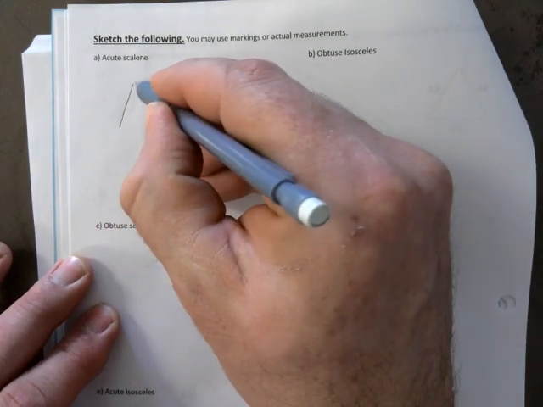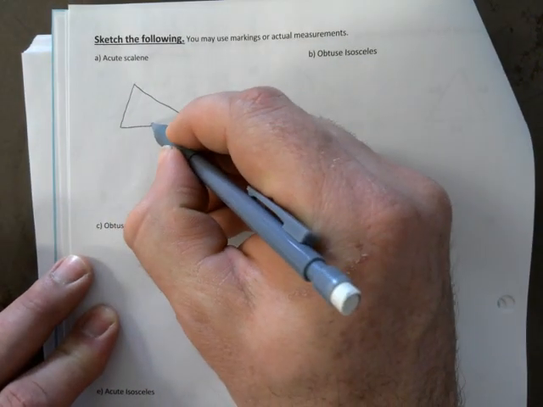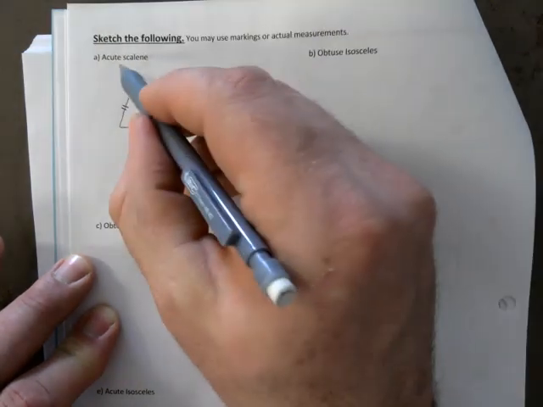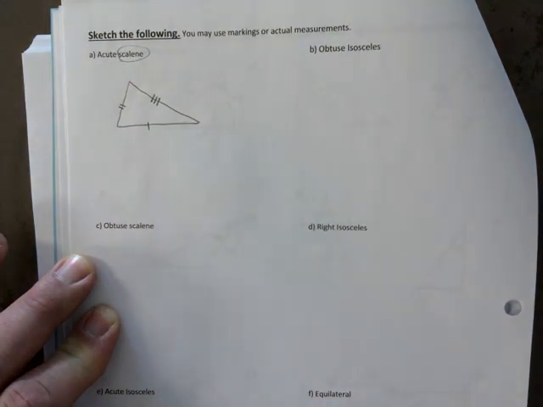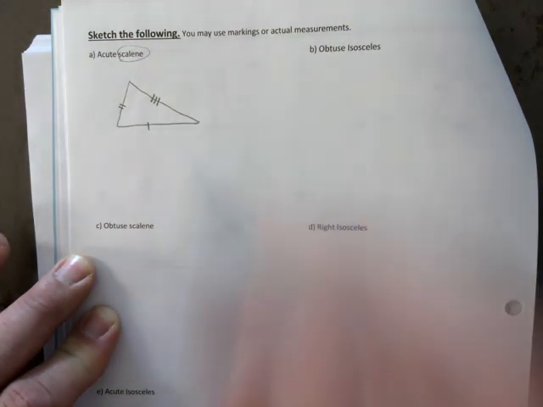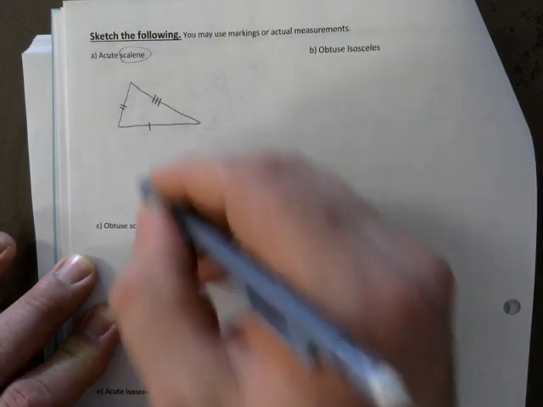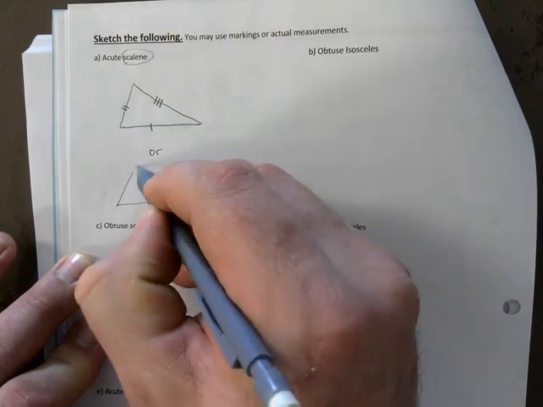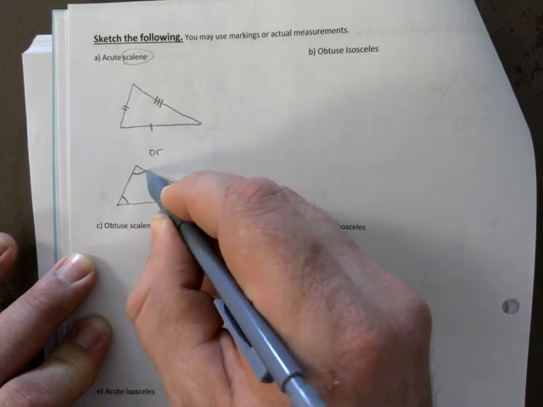My pencil is quitting on me. So I'm just going to make it look like this. Like that. And I'm going to make sure all 3 sides are different because of the scalene part. All 3 sides are different. And how do you ensure that it's acute? Just make it look like that. That's all you need to do. Or there is another way of doing this. If you wanted to do this, watch. You ready? You ready for this?